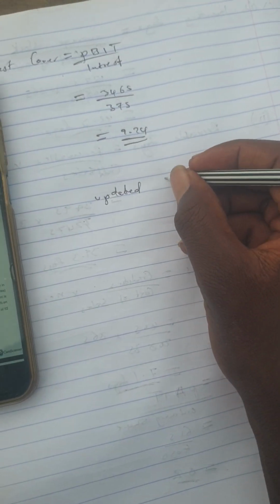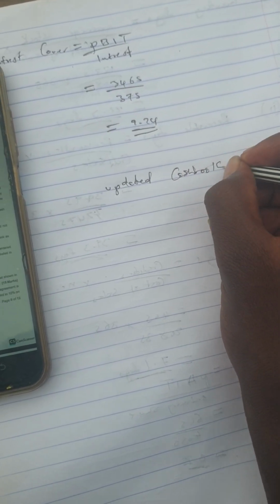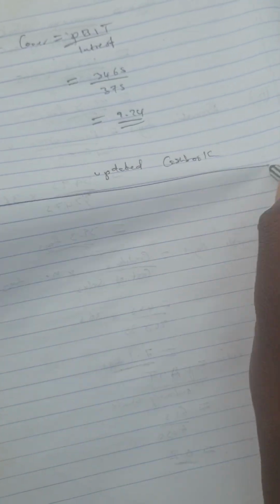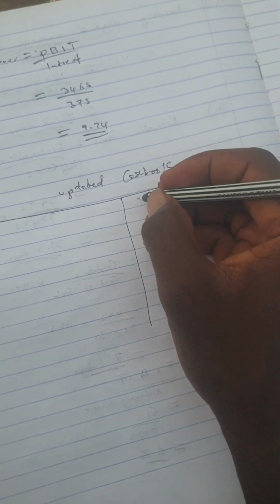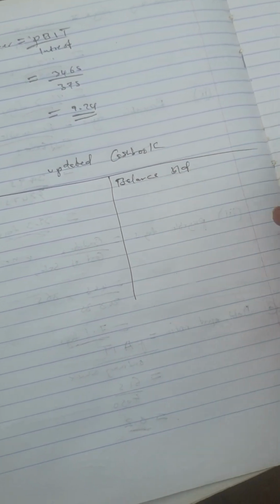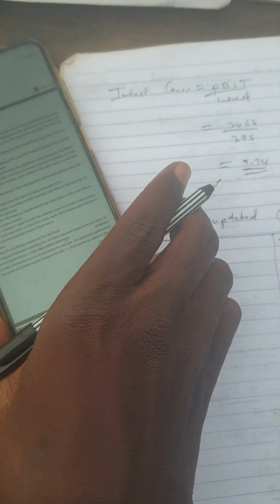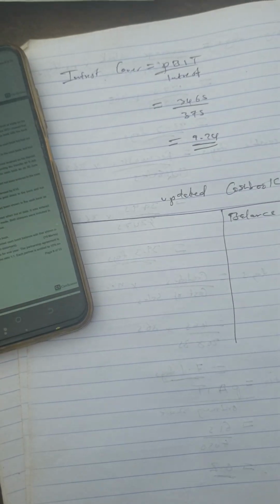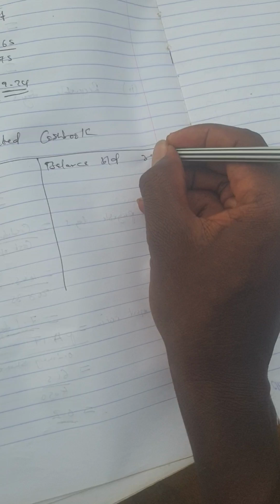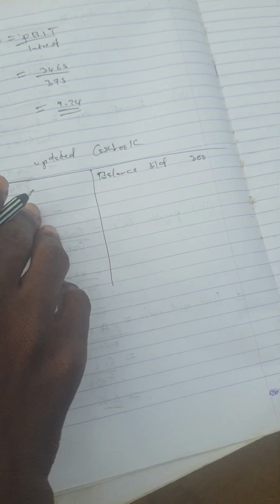But this is question 4. So we're going to update the cash book. We're going to start with a balance already, which is the balance brought down in this case. So they're saying Cook had a credit balance of 300. An overdraft means he had drawn more money than he has. So we're going to have a credit balance of 300 as our balance brought down.